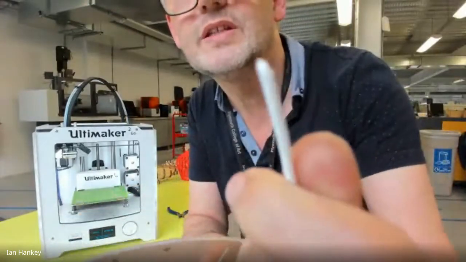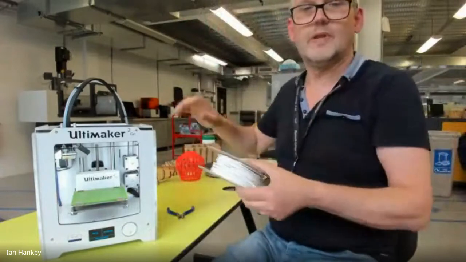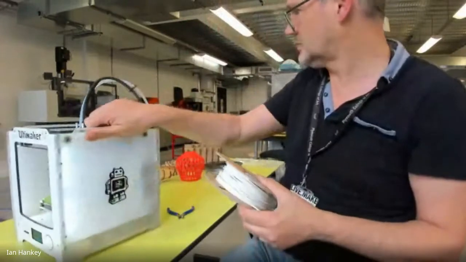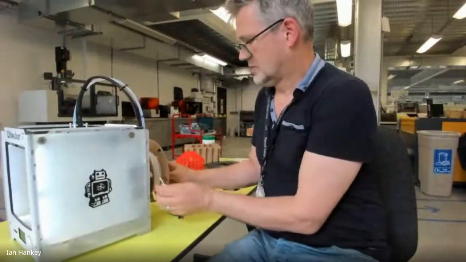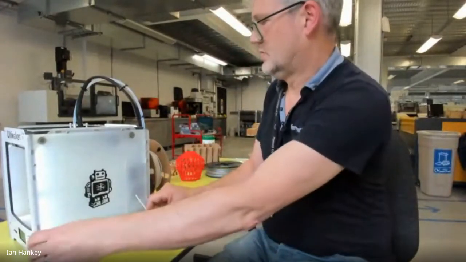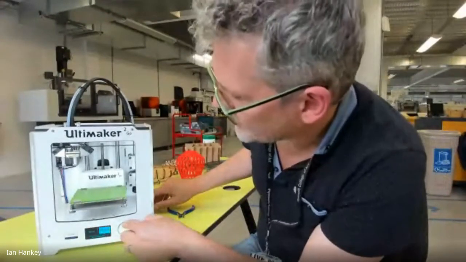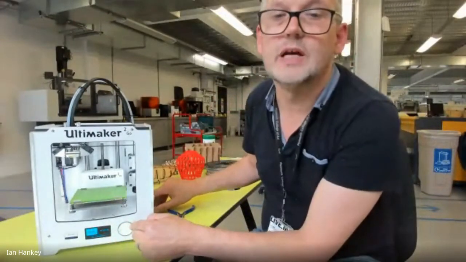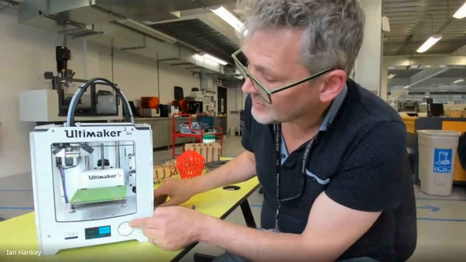So hopefully you'll be able to see there's a bit of a point on the end there. So I'm going to put that on the back of the machine. I'll come around to the front now. I'm going to turn this dial. You can see it's just highlighted. It says print there, material there, or maintenance there. I'm going to go to material.